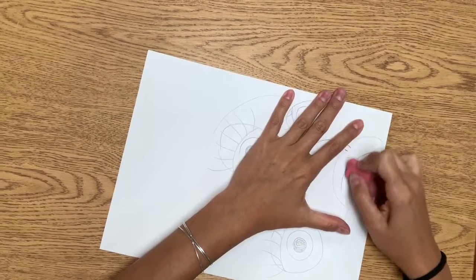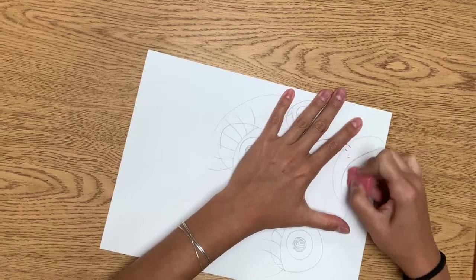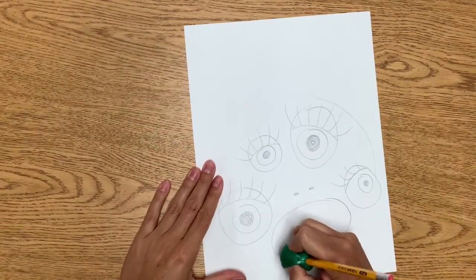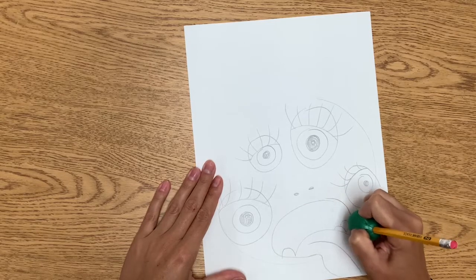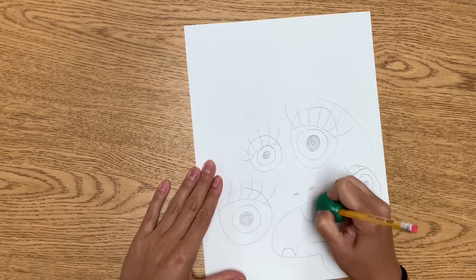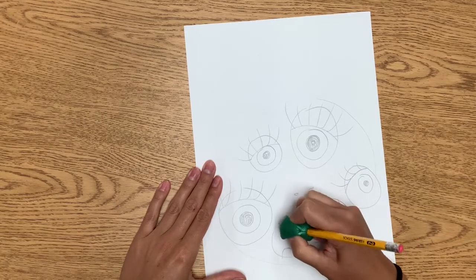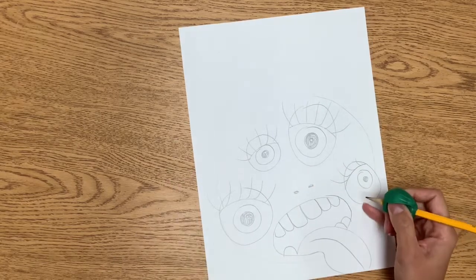Now that my eyes are done, I'm going to go down and work on the mouth. Since this is kind of a funny monster, I made a big open mouth with a big old tongue hanging out of it. And since it's not a scary monster, I'm going to use rounded teeth instead of sharp teeth. That way this monster doesn't look scary.